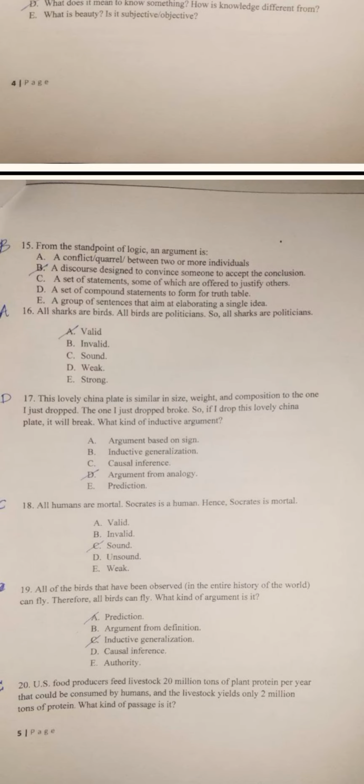Question number 50. From the standpoint of logic, an argument is A. A conflict, a quarrel between two or more individuals. B. A discourse designed to convince someone to accept the conclusion. C. A set of statements, some of which are offered to justify others. D. A set of compound statements to form the truth table. E. A group of sentences that aim at elaborating a single idea.